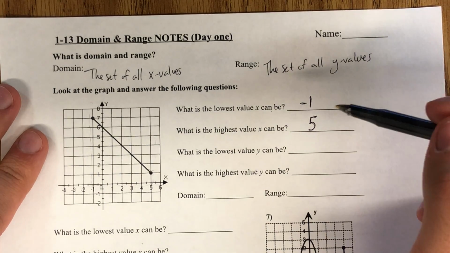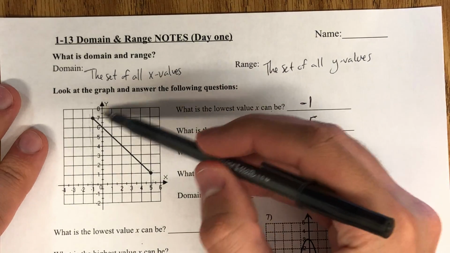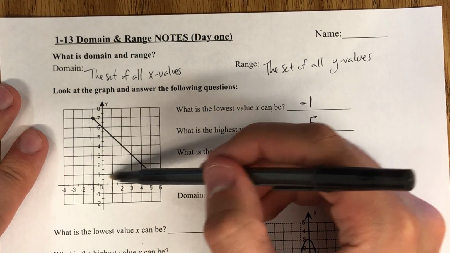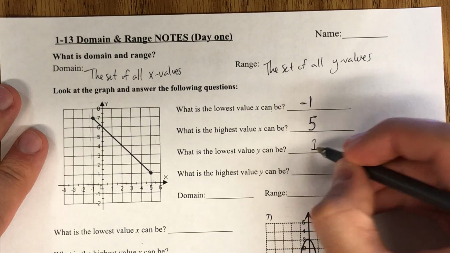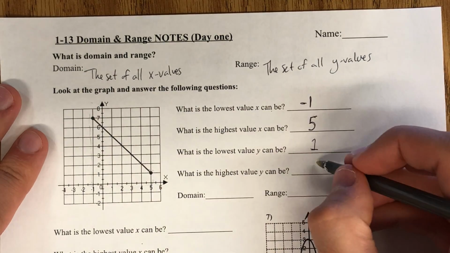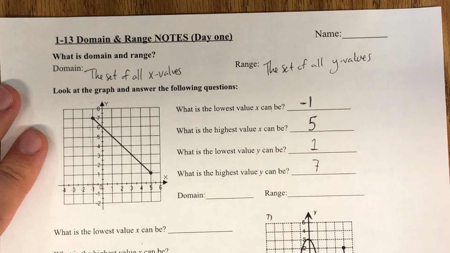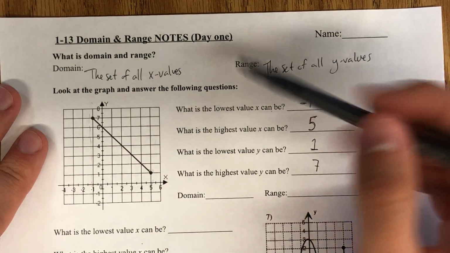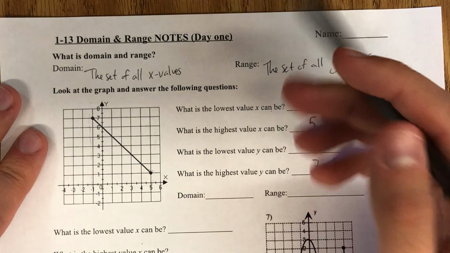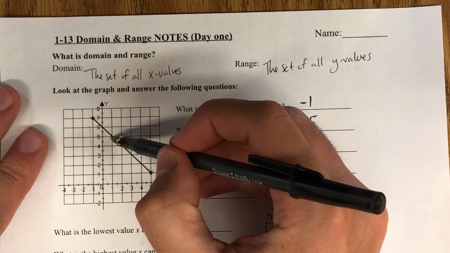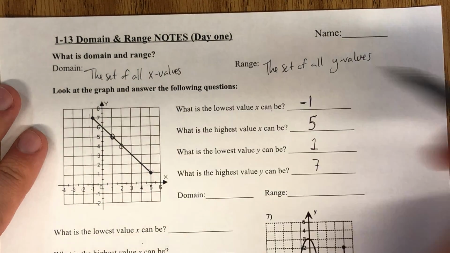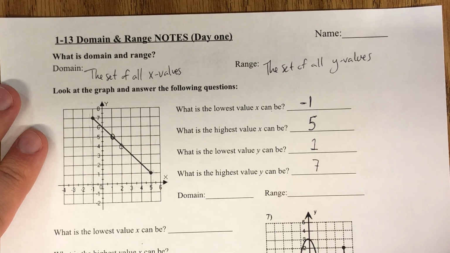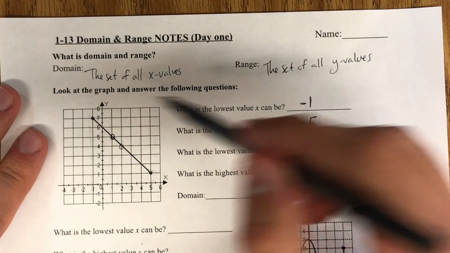What is the lowest value y can be? Our y values are the up and down axis. The lowest is 1. The highest is 7. And everywhere in between, so for x between -1 and 5 is good, and everywhere from 1 to 7. All these points exist. There aren't any holes or anything. The graph doesn't stop at any point. So our domain and range would include everything in between.